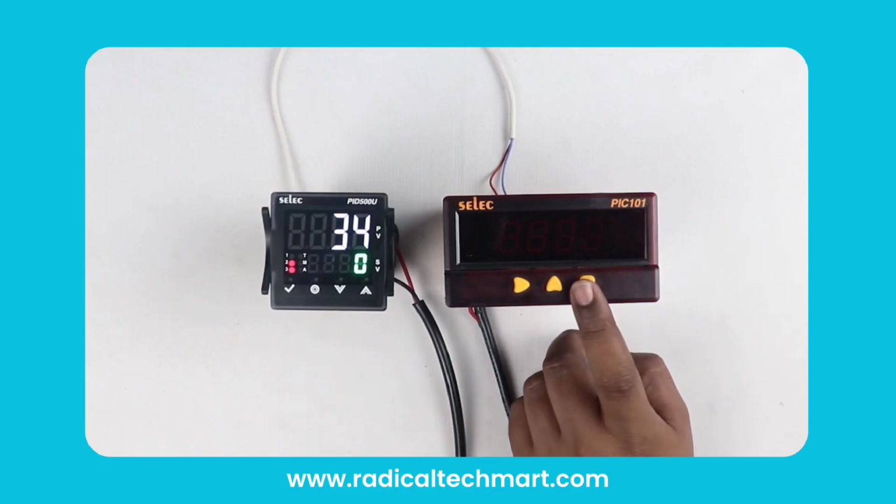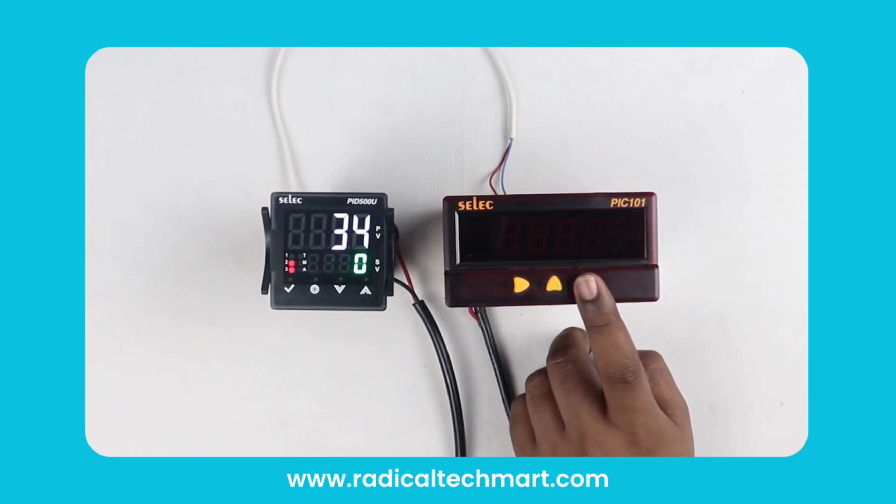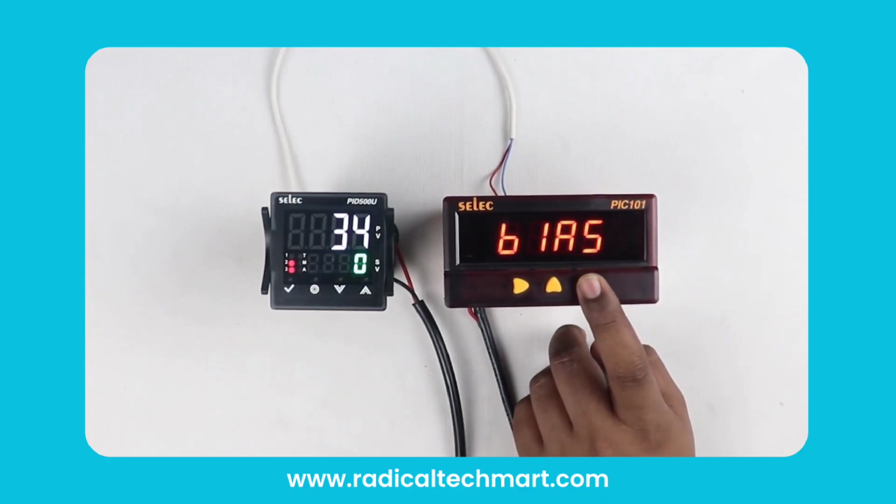The reverse parameter allows you to invert the scaling. If you select yes, your input scaling will show in reverse. For instance, with a 4 to 20 milliampere scaling, an input of 4 milliamperes would display 20, and 20 milliamperes would display 0. The FDC parameter should be kept at default.